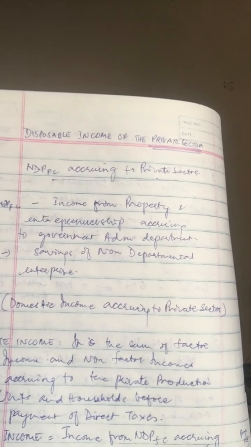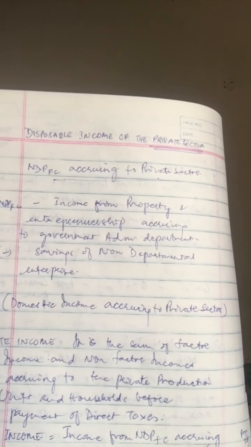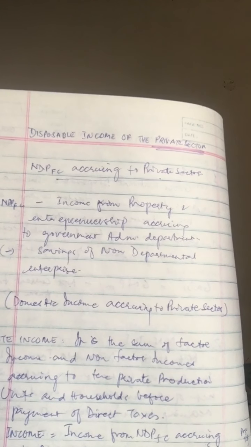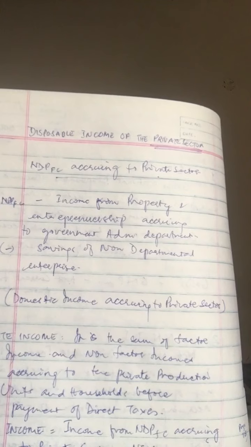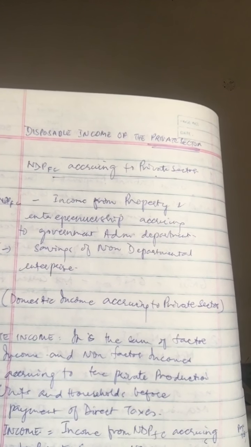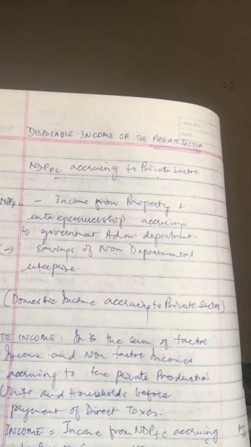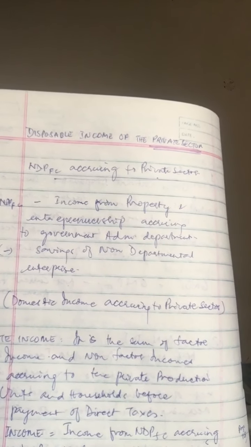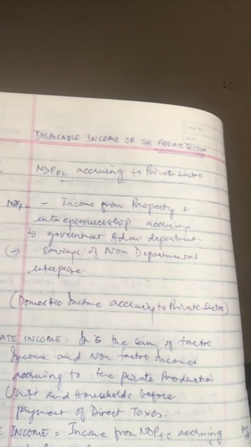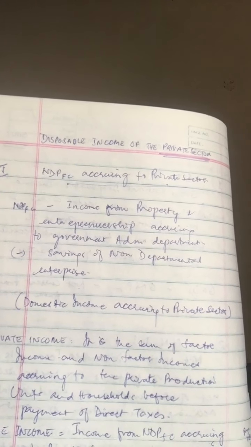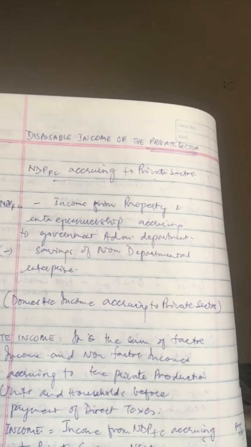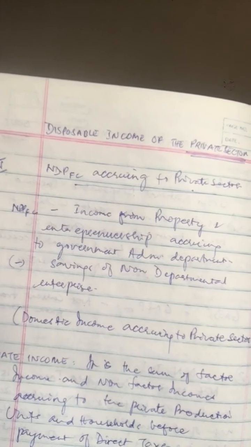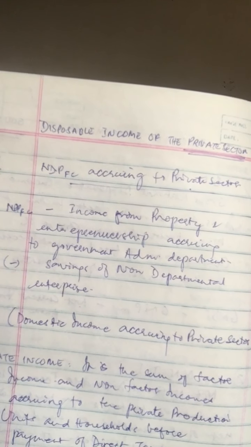Sometimes it is also referred to, in India, as income from property and entrepreneurship accruing to the government administrative departments, including that accruing to departmental enterprises, and savings, that is undistributed profits of non-departmental enterprises. So this has to be taken away. If you take this out from NDPFC, what you get is income from domestic product accruing to the private sector.